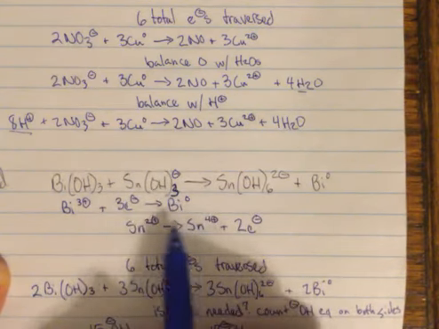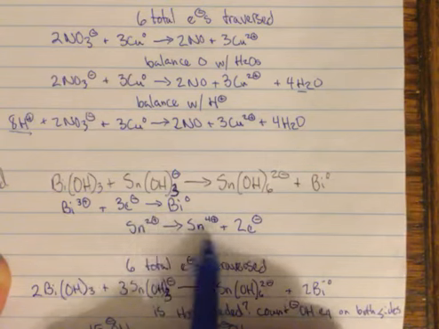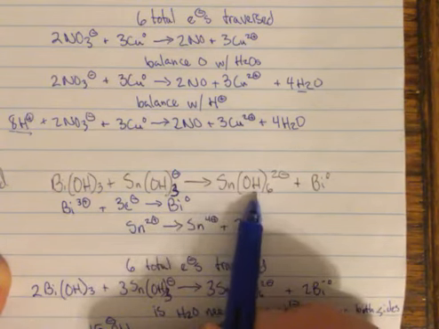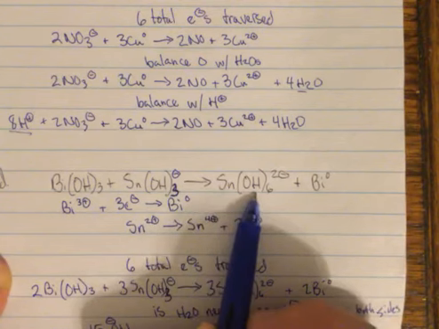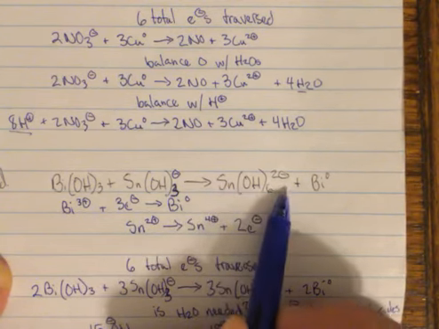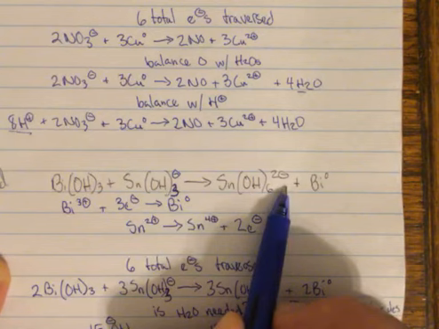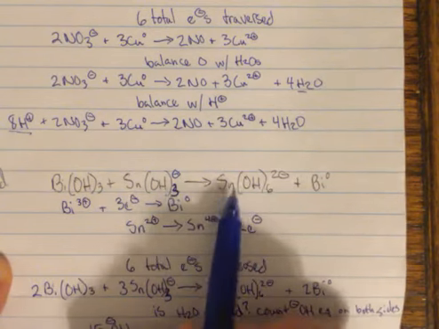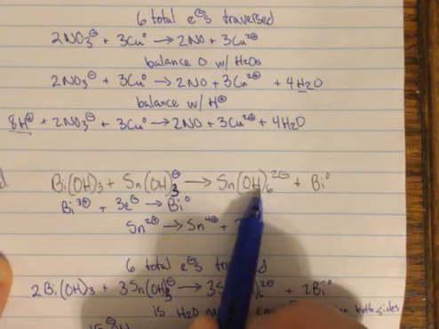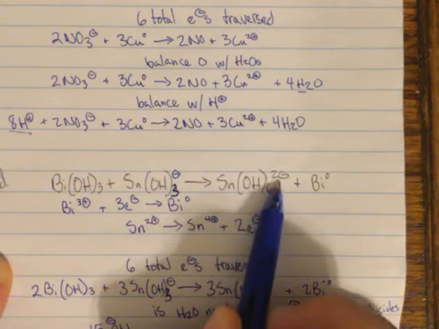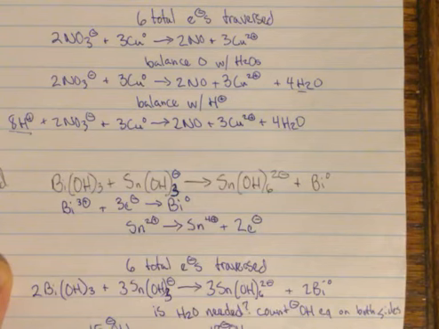Now if you look here on the right side, tin has 6 equivalents of OH minus to give it a net charge of minus 2. So 4 plus and then 6 minus is going to give you 2 minus as net charge.